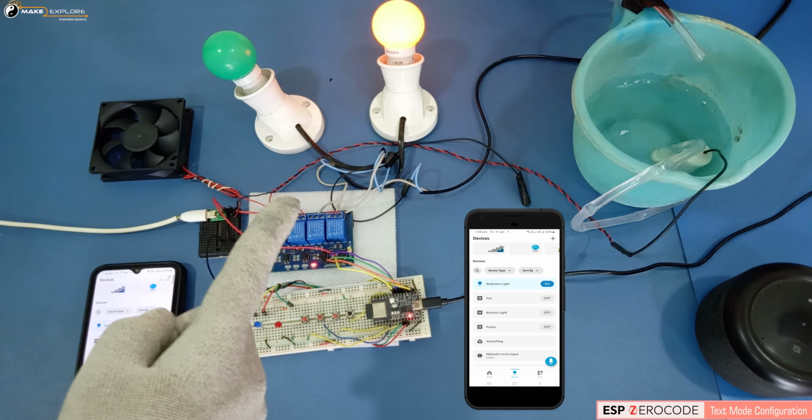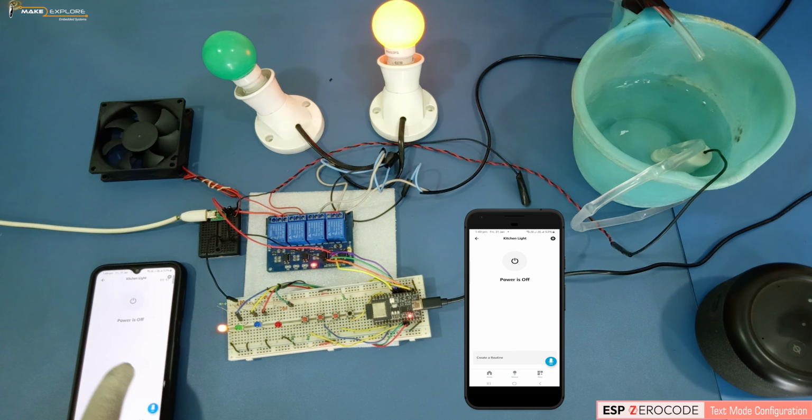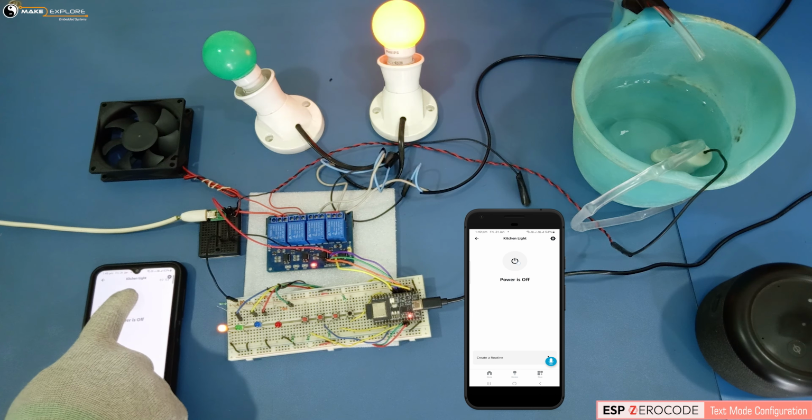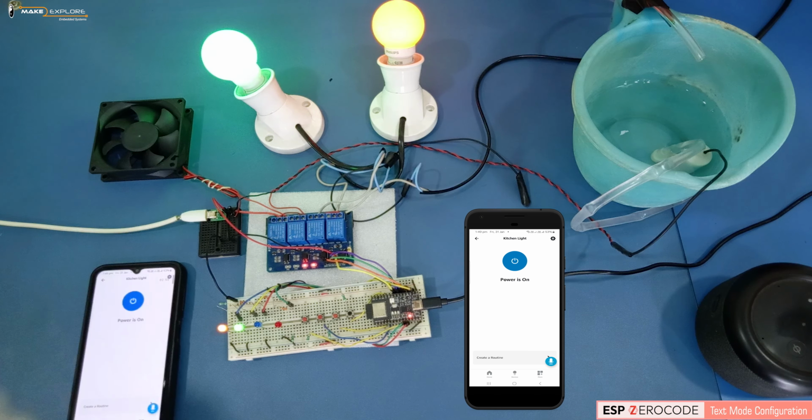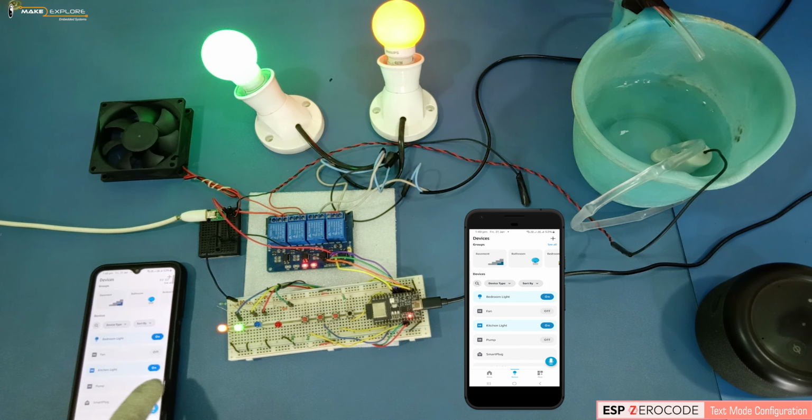And you can see the light bulb gets turned on instantaneously. Similarly, let's turn on the kitchen light. And the kitchen light is on. So you can see the statuses here on the app, as well as on the LEDs.